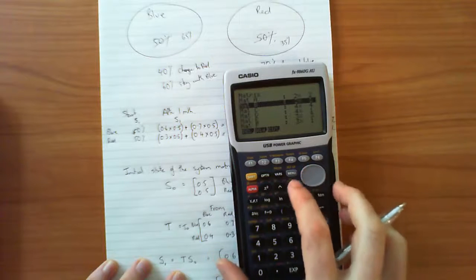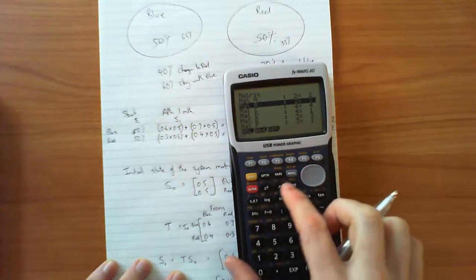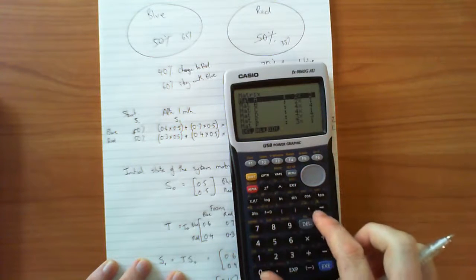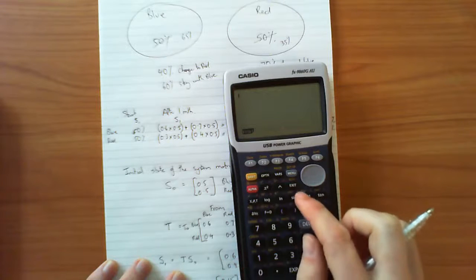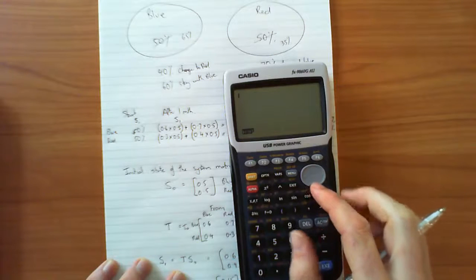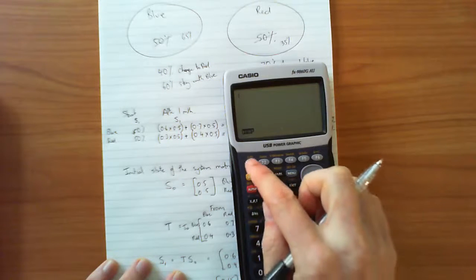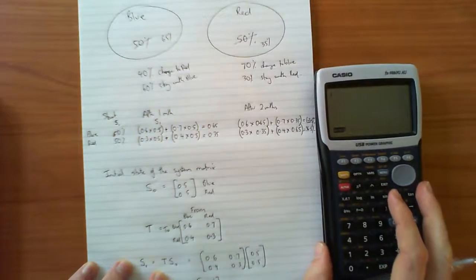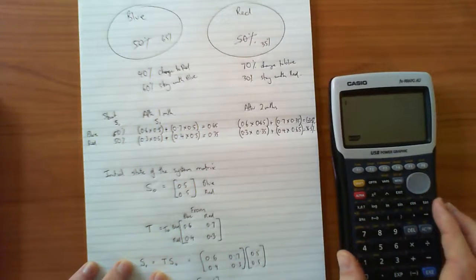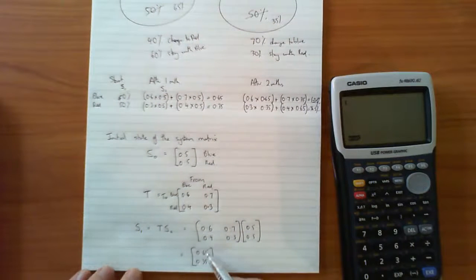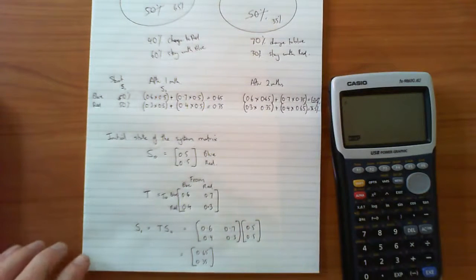Okay, now we go back out to our run mode, and we're going to go matrix A multiplied by matrix B. And you will see that you will get the 0.65 and 0.35 as your state.